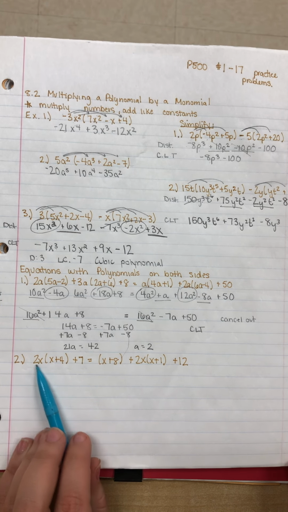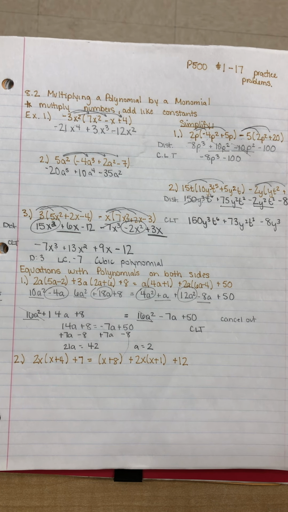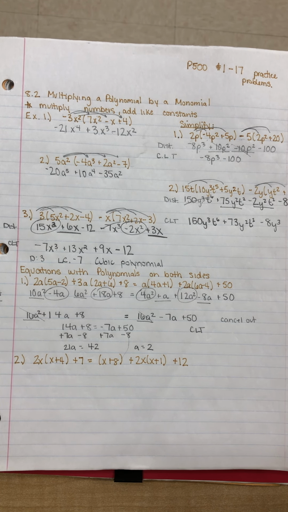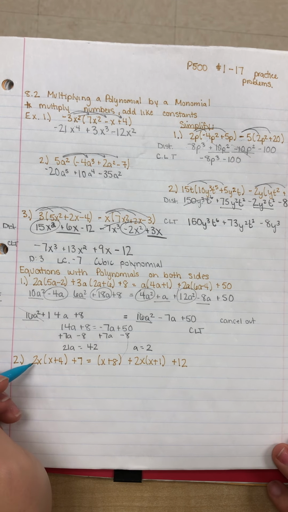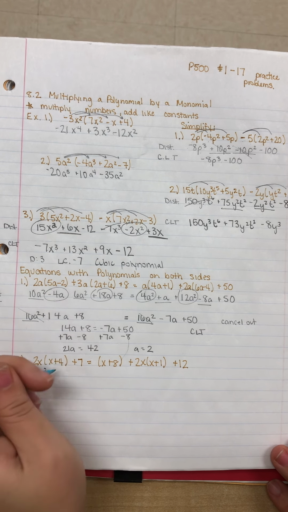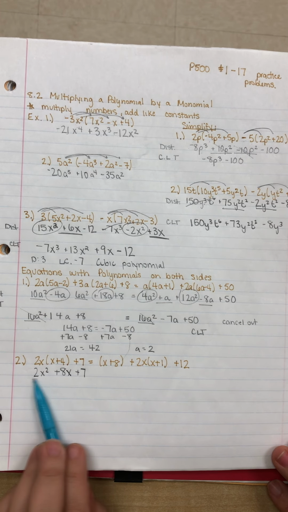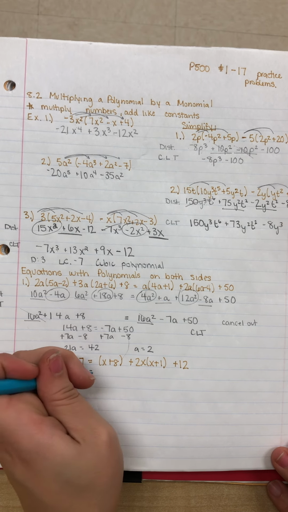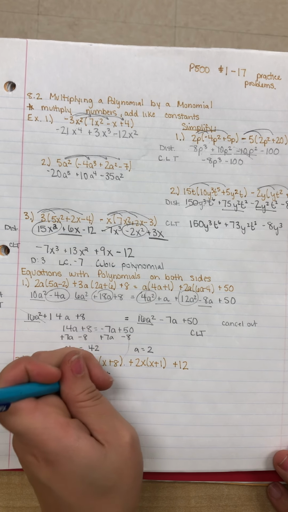Next one, here's the problem: 2x(x + 4) + 7 equals x + 8 + 2x(x + 1) + 12. So first thing we're going to do is look at the left side. Distribute, so 2x times x is 2x squared, 2x times 4 is 8x, and then bring down my 7. This one was already really basic, nothing combined, so I can already move to the right side. X plus 8 was in parentheses, but it can't do anything, so we just bring it down.